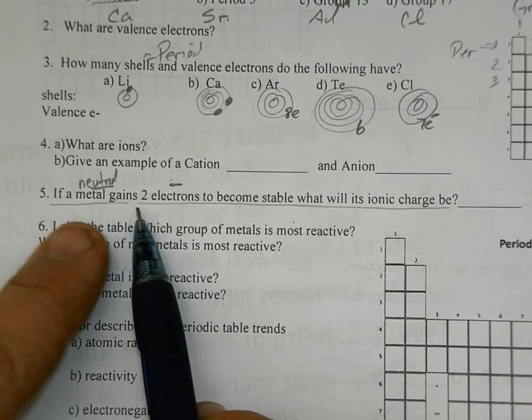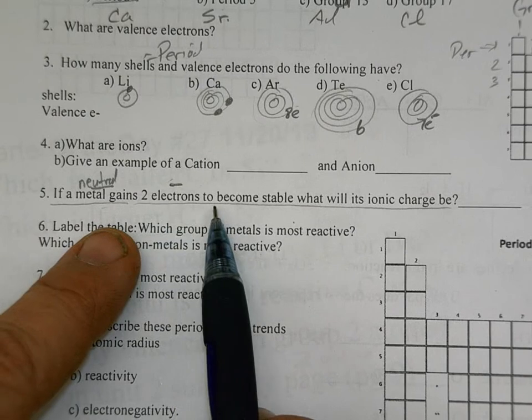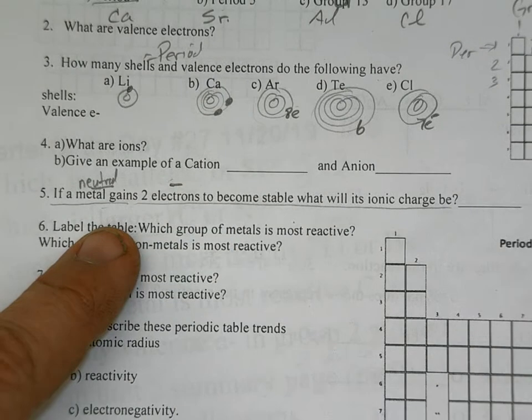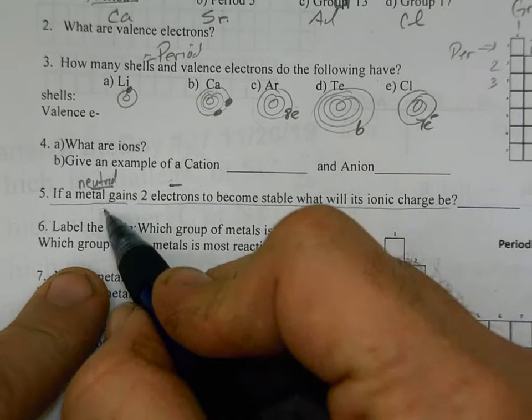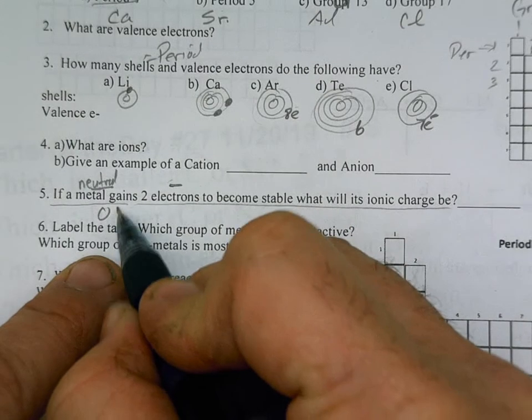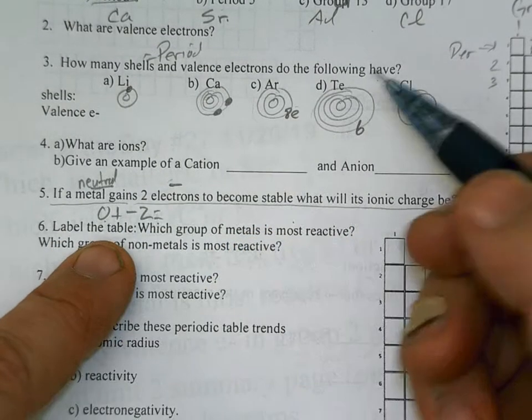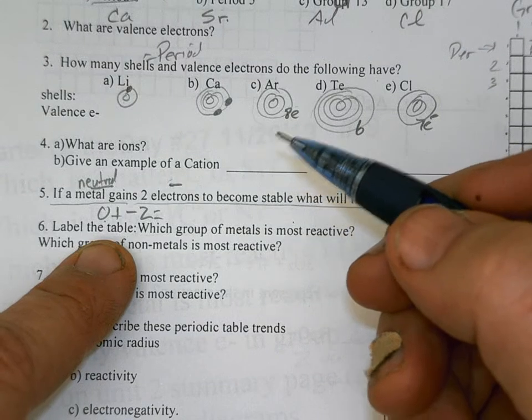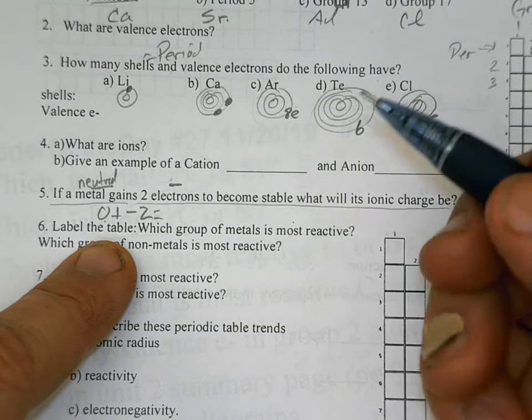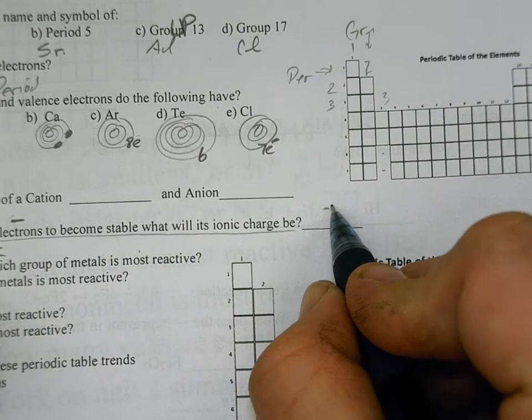So if a metal, which starts off neutral, gains 2 electrons, what will its charge be? It's neutral, and now we add -2. What does 0 plus -2 equal? Negative 2. It'll become a negative 2 ion.